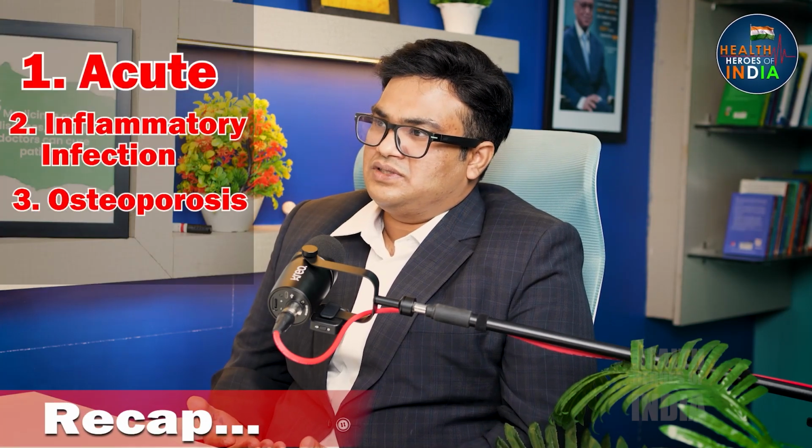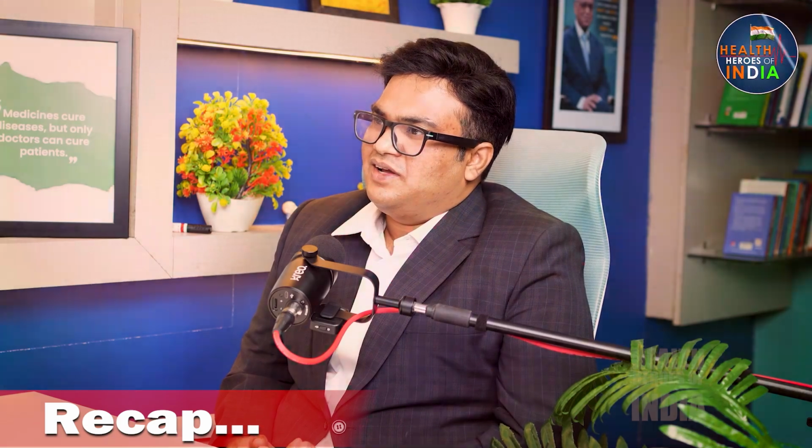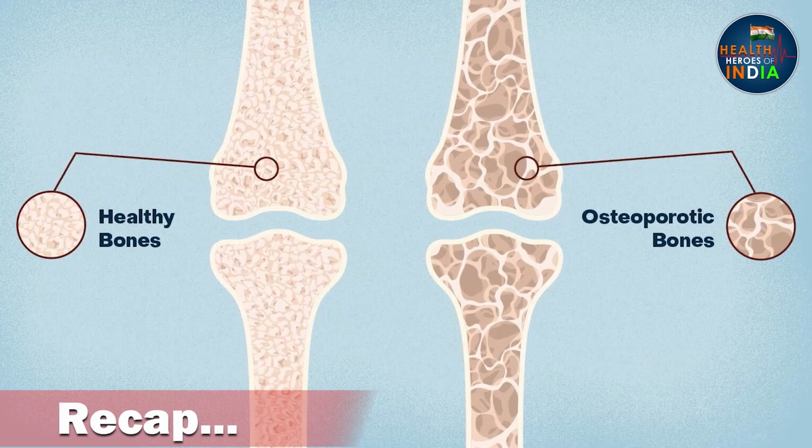In children, it is most commonly due to vitamin D deficiency. The most common thing is osteoporosis, due to weakness of the bone. At which age does osteoporosis happen? In women, after hysterectomy or after menopause. In men, the patient is a smoker or alcoholic. Osteoporosis is lack of strength of the bone; that is, the density of the bone decreases.